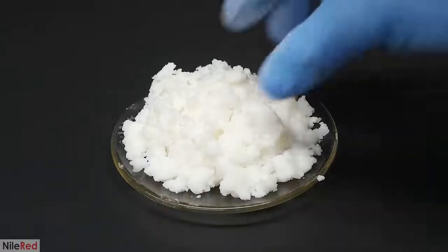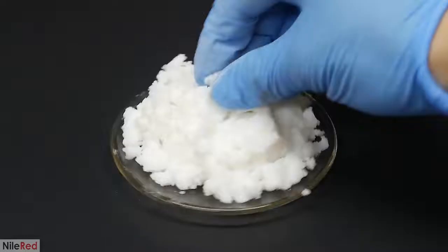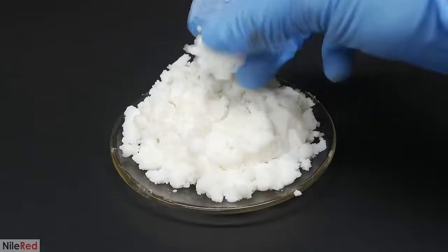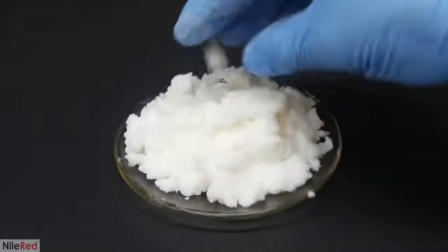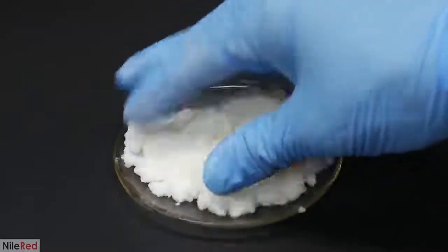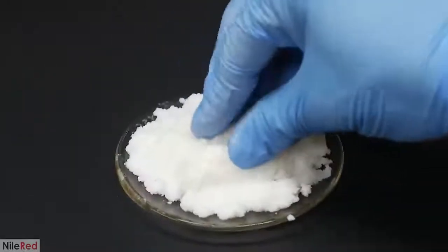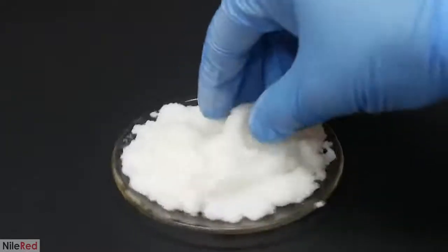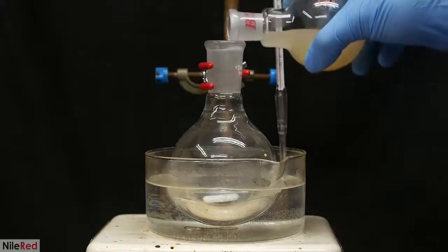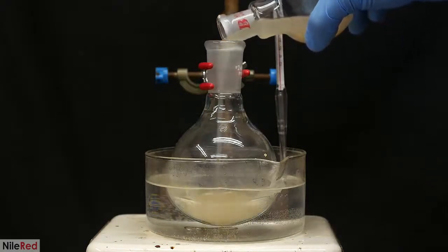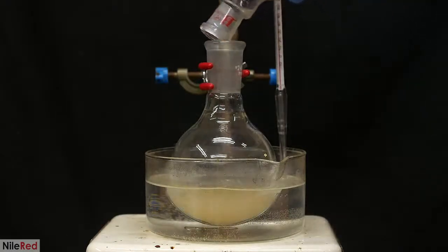I then transfer it to a watch glass, but at this point, it's still really wet. It did have an interesting texture though, and it was kind of a mixture between wet paper and dough. Anyway, for the time being, I put this to the side and I move on to making the other form of cellulose acetate. For this one, I need to add a lot more liquid to it, and I was afraid that it would overflow the small flask.